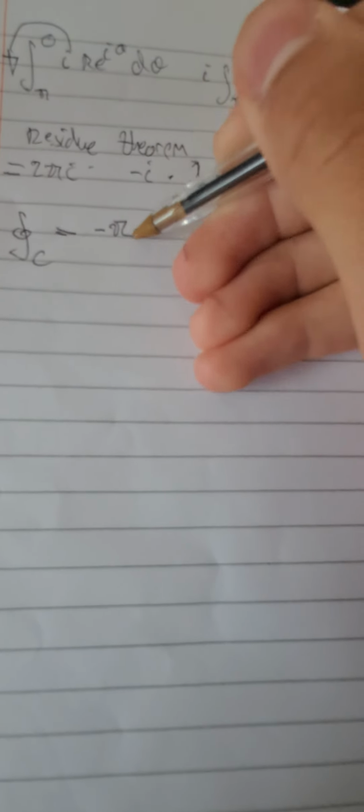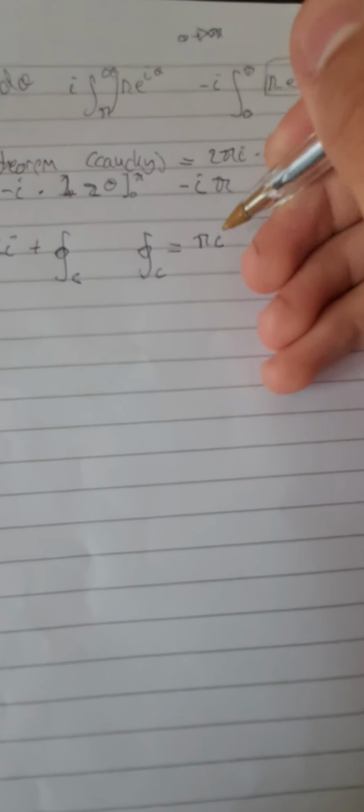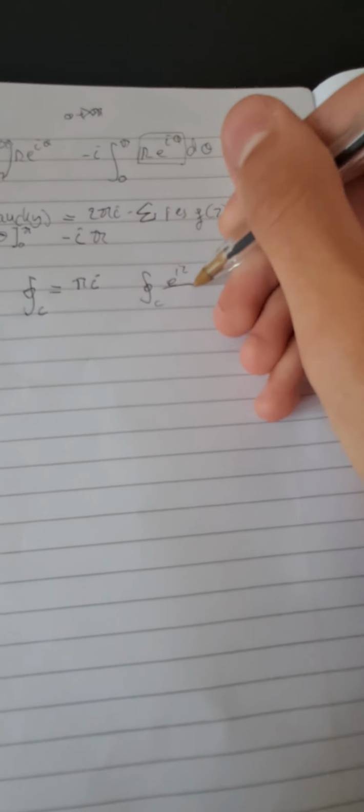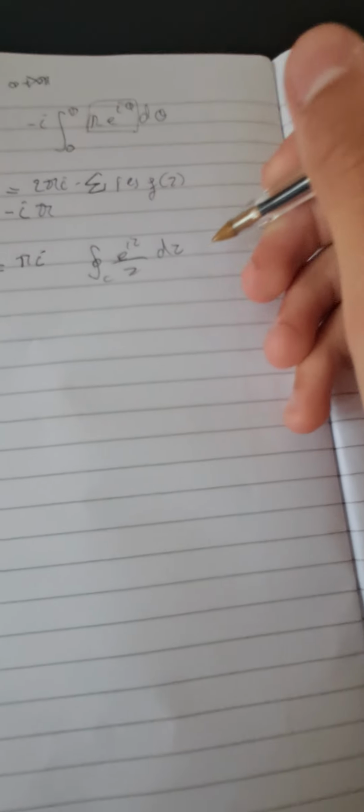negative pi i plus the same contour integral. So what we're going to do is rearrange the equation to isolate this: the contour integral over C is equal to a positive pi i. So what is this contour integral to begin with? It is the integral of e^(iz) over z dz. I should have written it down first. We have that equaling pi i, but that's not what I want.